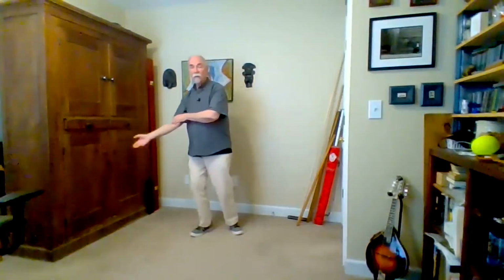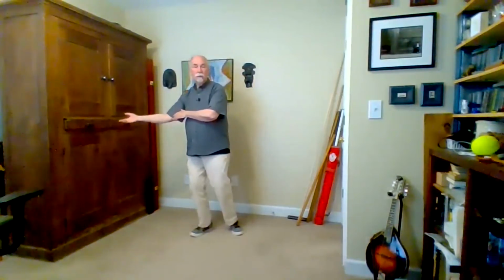Brush knee and push. Now, if you're doing Yang style Tai Chi, there'll be a little difference because you're doing your brush knee and push and several of the other movements in a straight line in a direction. So if we were going to do that here, don't have a lot of room to work, but we'll do it just to show you. Reach, step, and push.